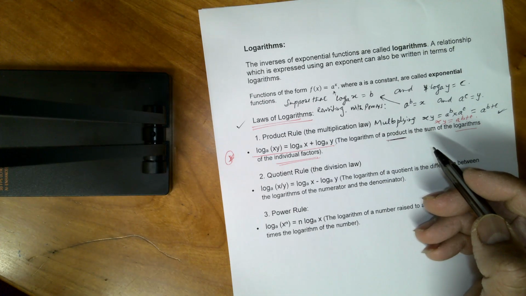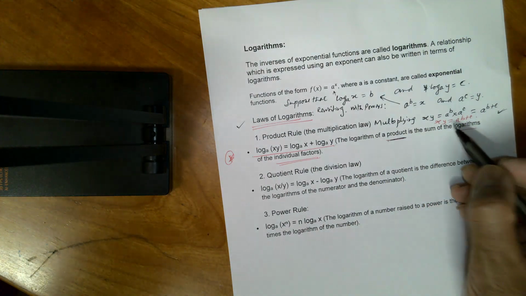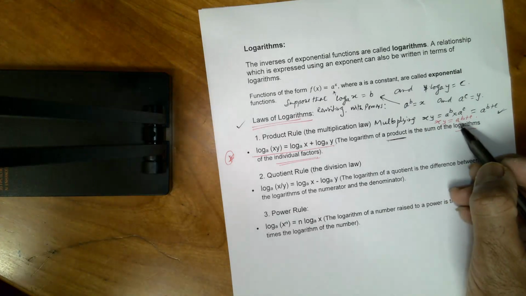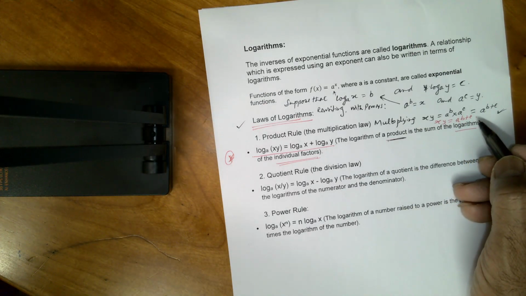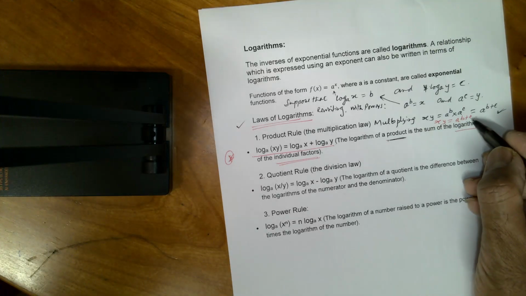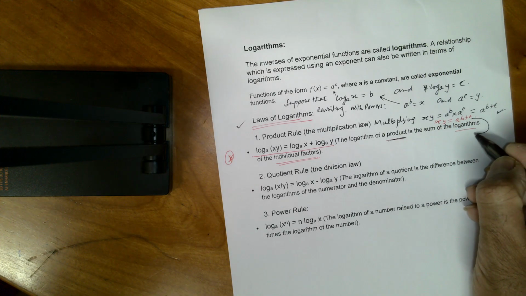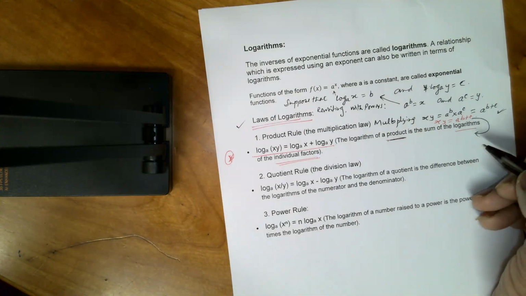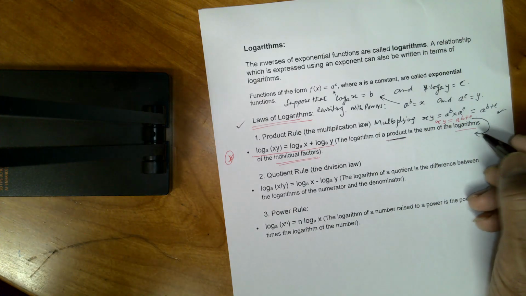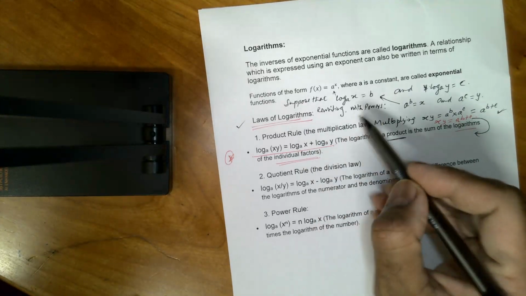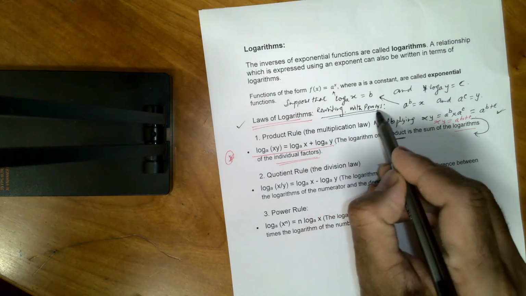Now when we talk about xy equal to a to the power b plus c, I rewrite this as a logarithm, because here we wrote it with powers.